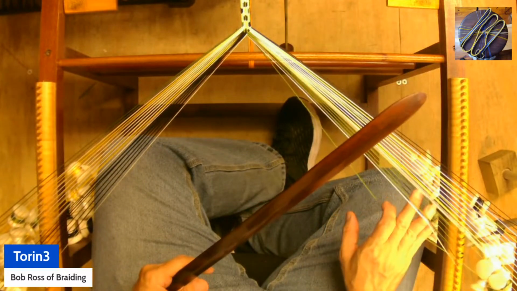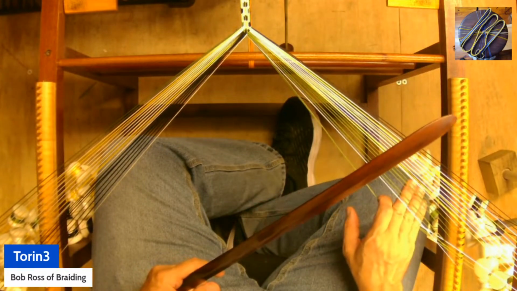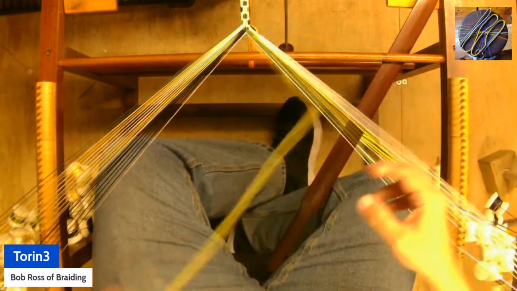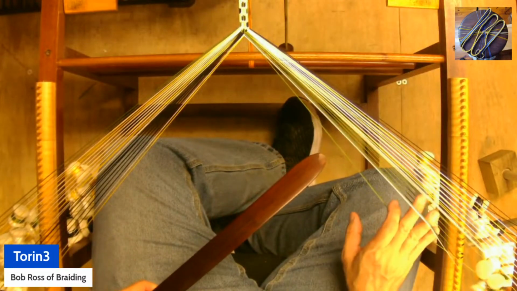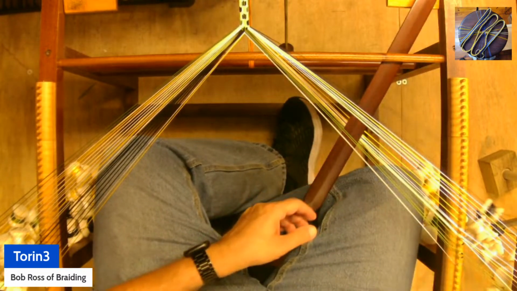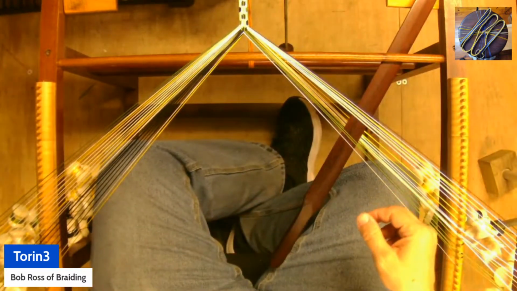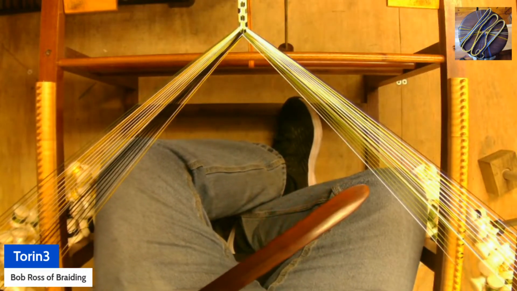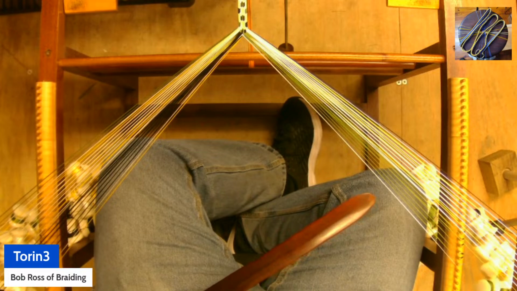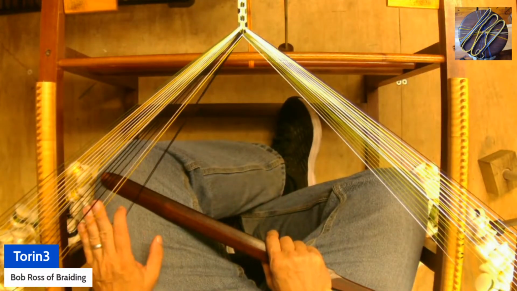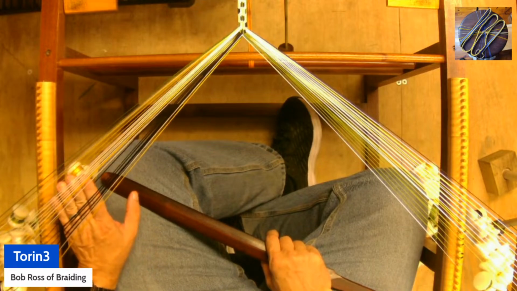1, 2, 3 under 3 over 4. So it's good. And 1, 2 under the third over 4 under 3. There we go. Oops, that one slid down between the coma blocks. Yep. And 1, 2, 3 under 3 over 4.